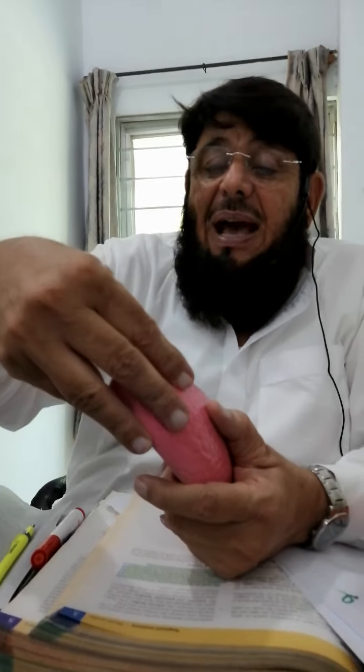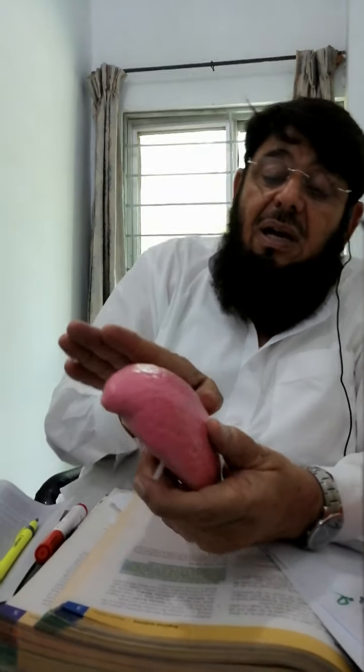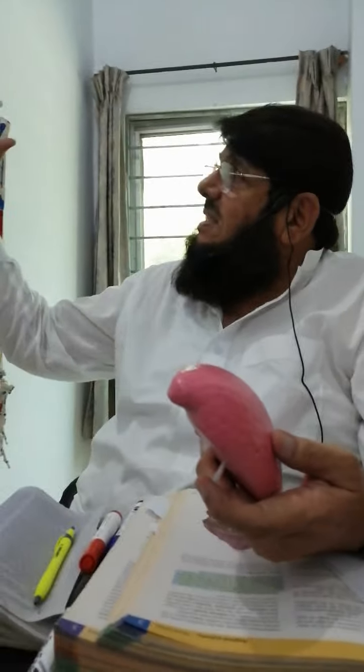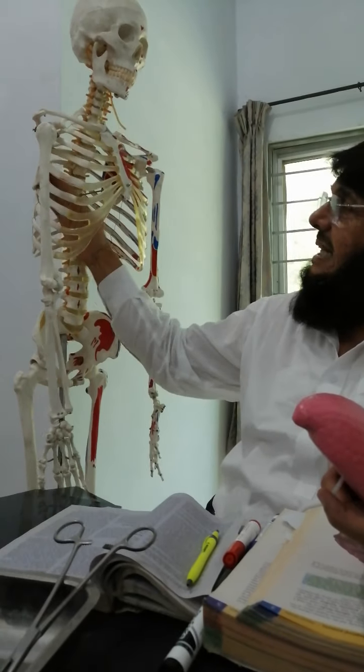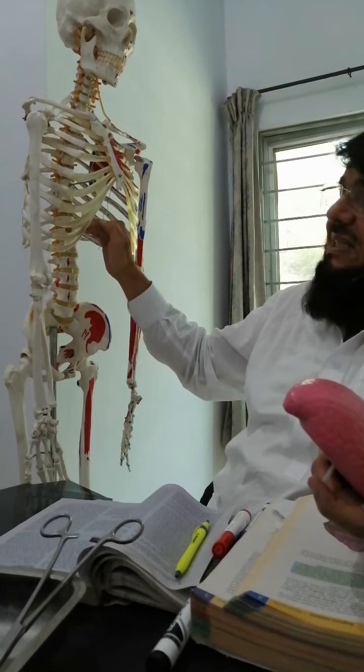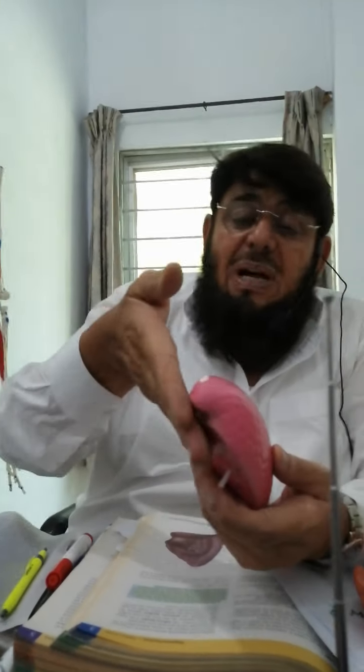Note the point. Look, if this is the lung, the pleura over the apex is called the cervical pleura. The pleura over the inner surface of the thoracic wall is called the costal pleura. And the pleura over the diaphragm is called the diaphragmatic pleura, while the pleura on the medial surface is called the mediastinal pleura, all parietal pleura.